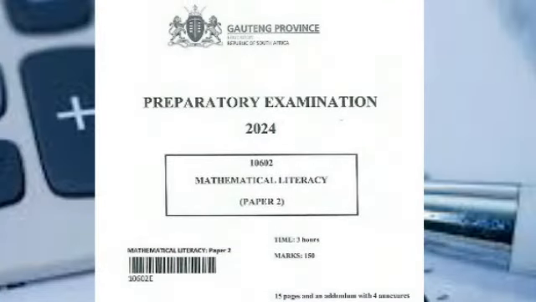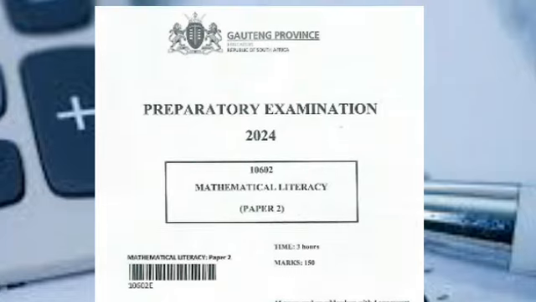Stay tuned for more questions on this same paper 2 of the preparatory paper from 2024.